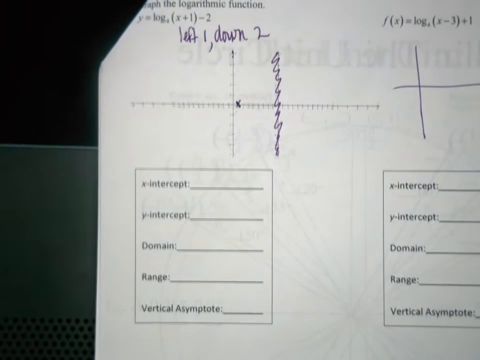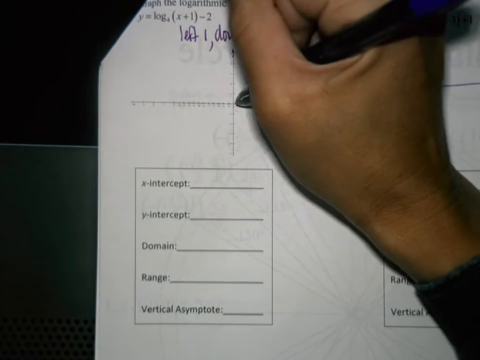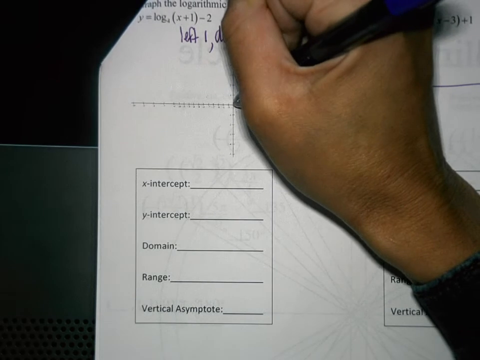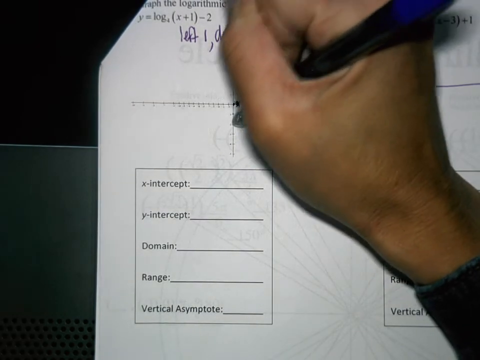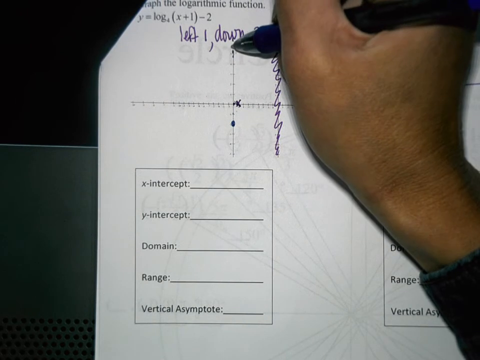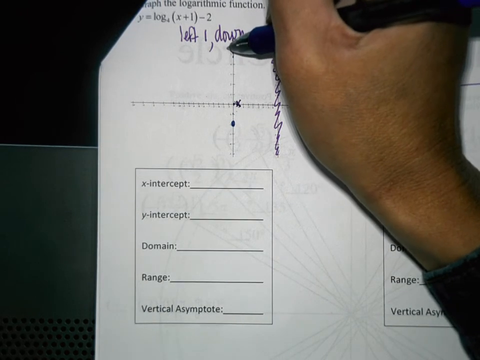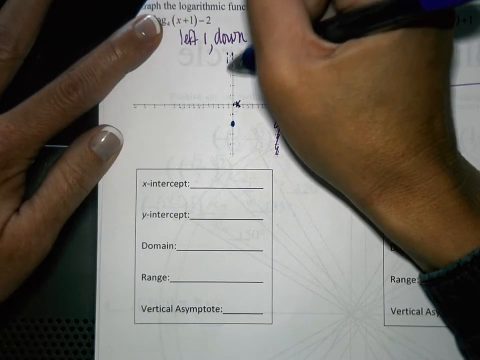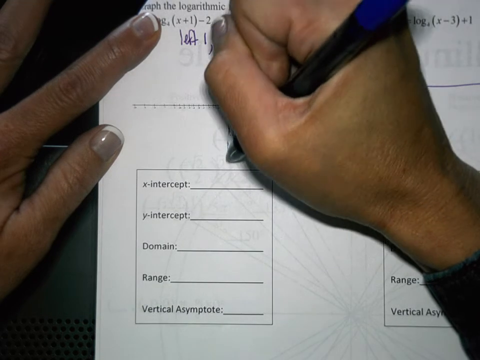So this x that I originally marked is going to be left 1 and down 2. And my asymptote was at 0, and it's going to go left 1, and up and down is not going to change it at all, so we can just do that there.